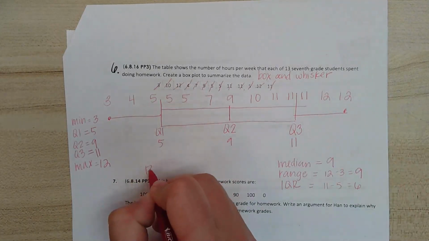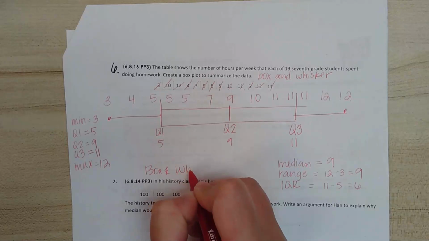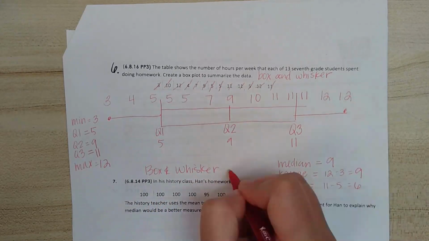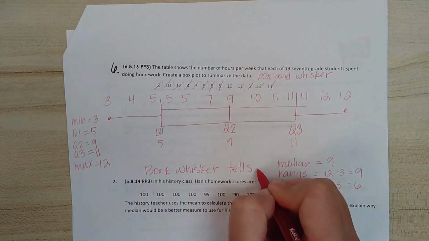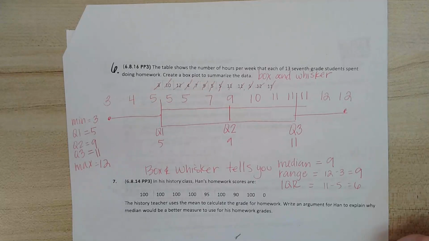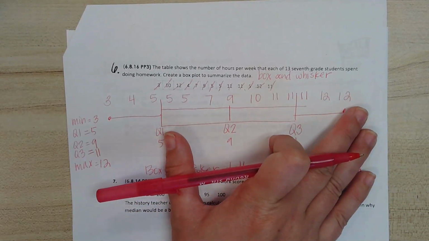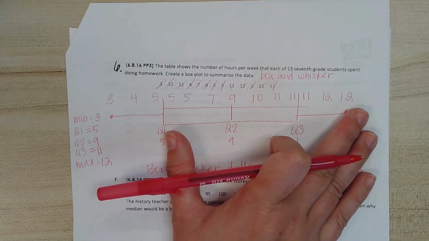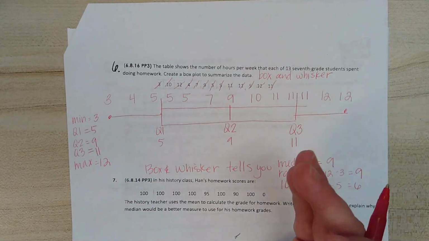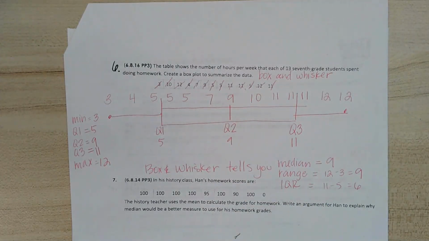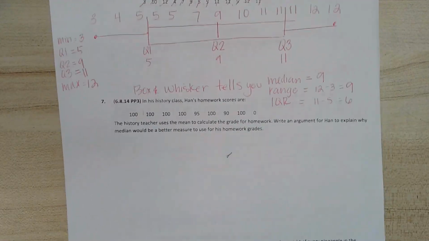So a box and whisker plot tells you median, range, and IQR. It can tell you if it's symmetrical or if it's skewed, but you have to see it on a number line. Is this on a number line? No. And we'll look on the back of this paper at a box and whisker plot that's skewed, okay? But not right now. We'll worry about shape later on with a box and whisker. Get it? Got it?